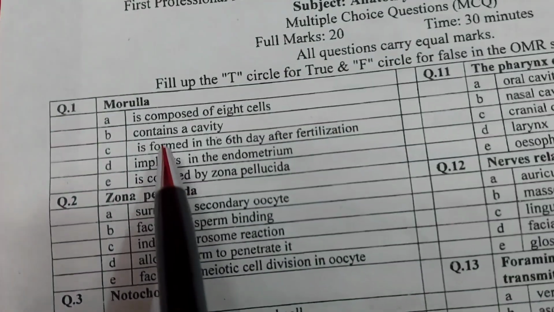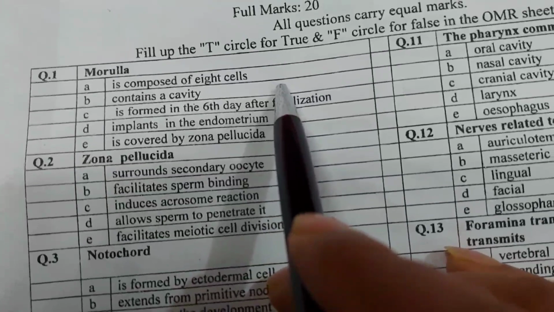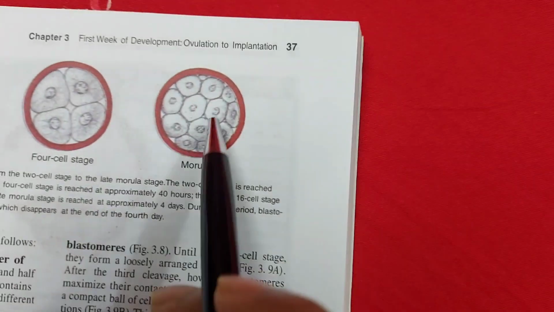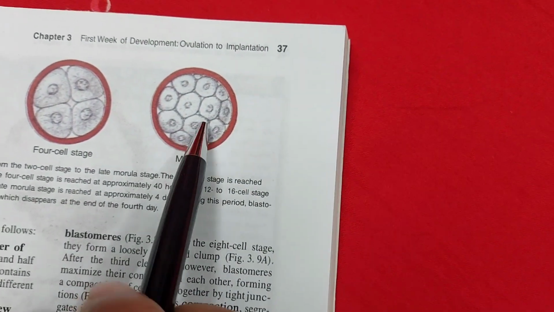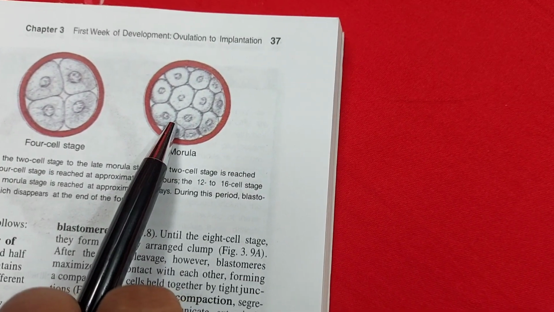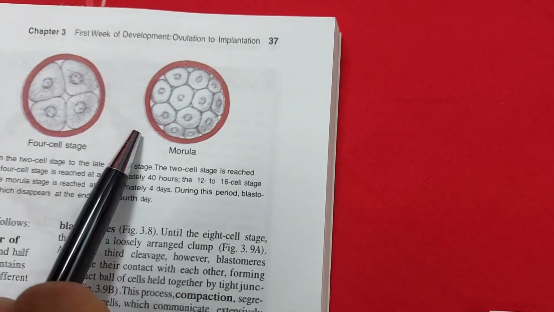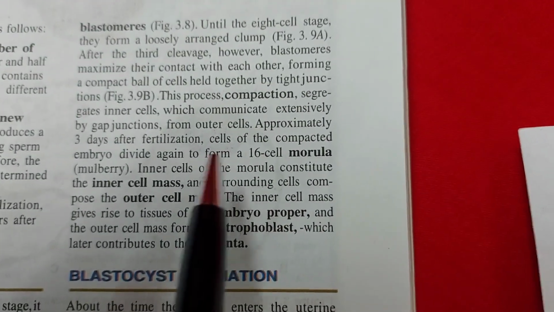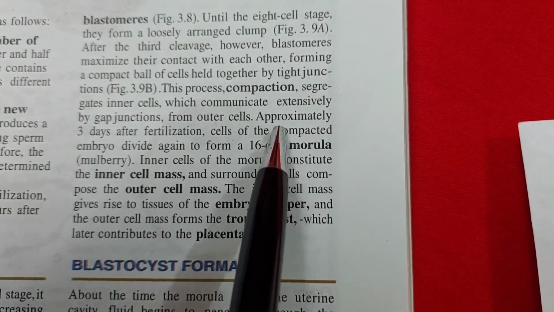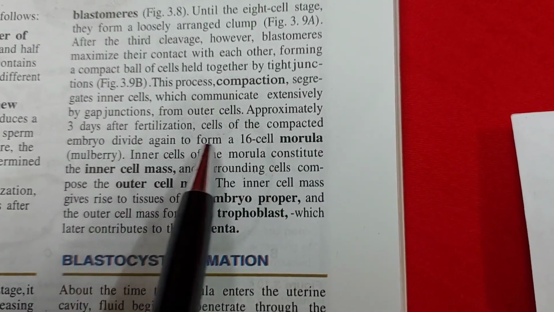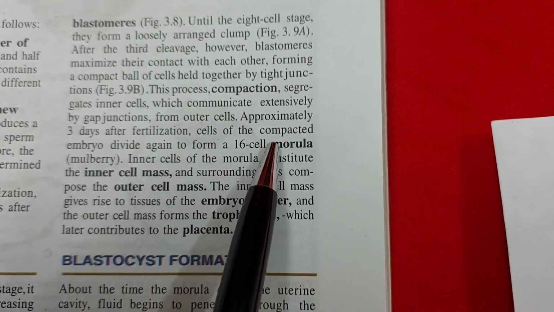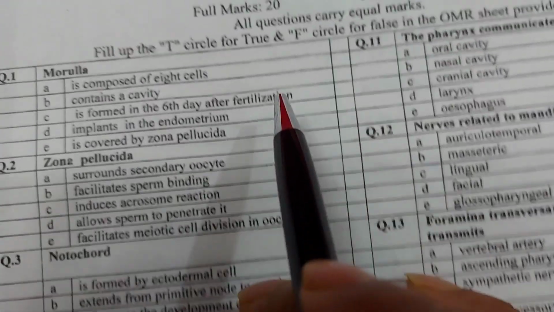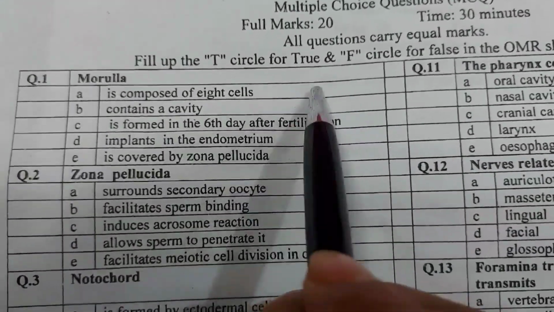First, it asks whether it is composed of 8 cells. Here in this diagram, we can see the morula has at least more than 8 cells. For the justification of the statement that the morula has 8 cells, we go to the text. The compacted embryo divides again to form a 16 cell morula. So it is clear that the morula has 16 cells. So this first statement is false.